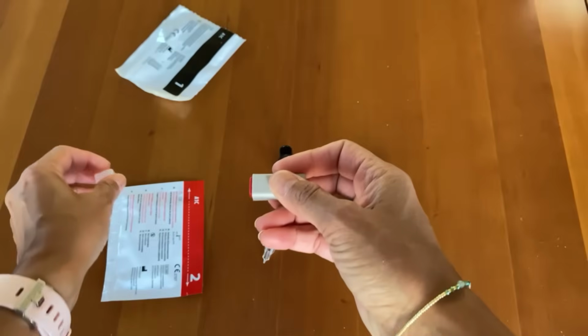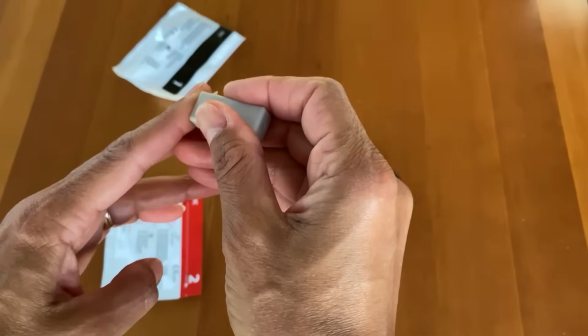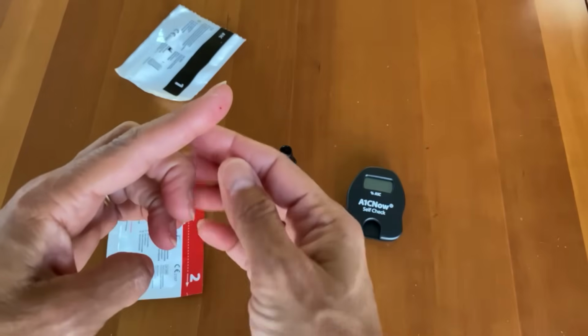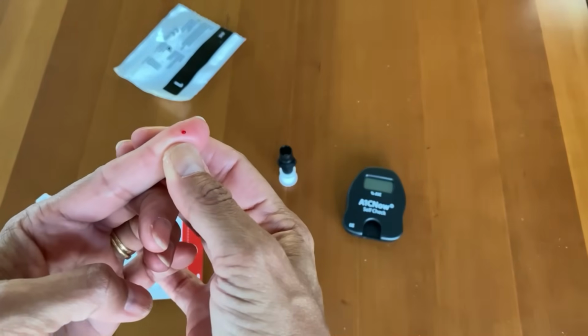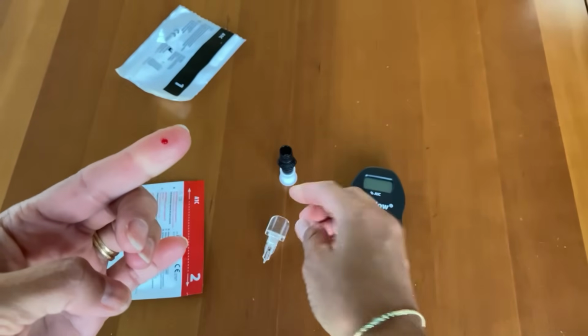First, you want to wash your hands with soap. I already did that. Make sure your hands are dry. Then you want to poke your finger. This one really pokes deeply, just so you're warned. And you see I'm really bleeding a lot.